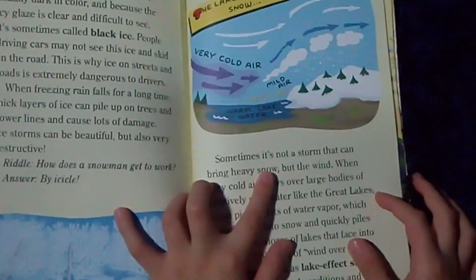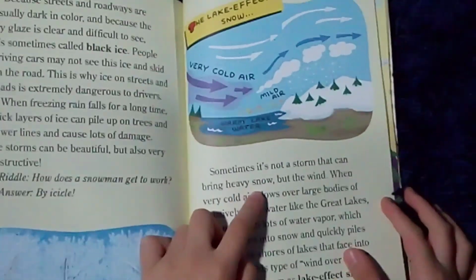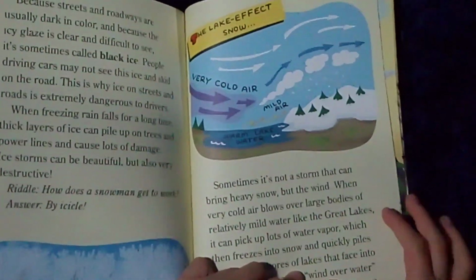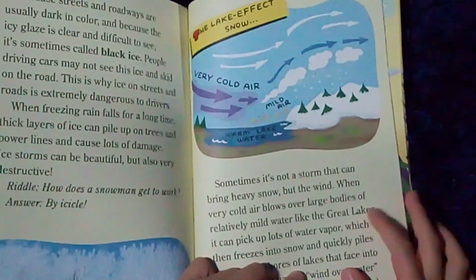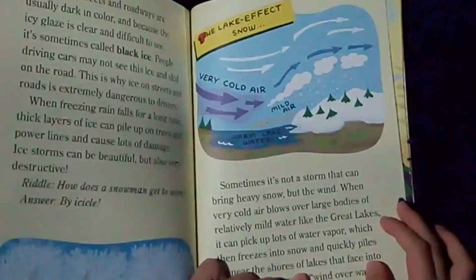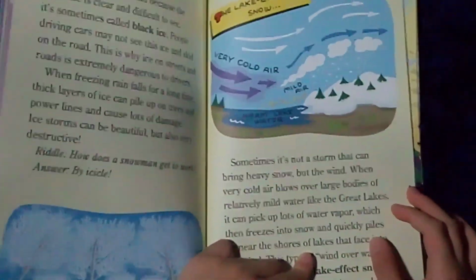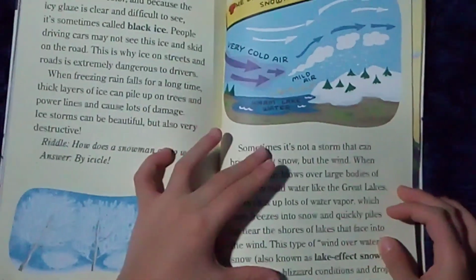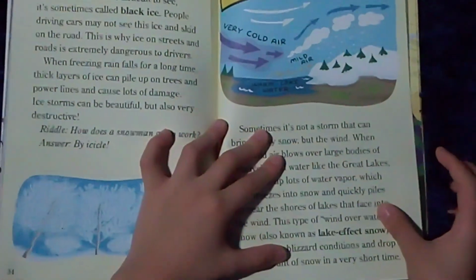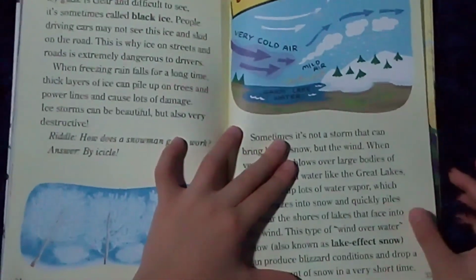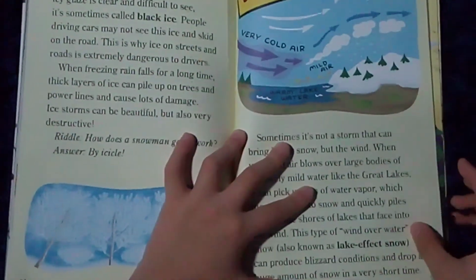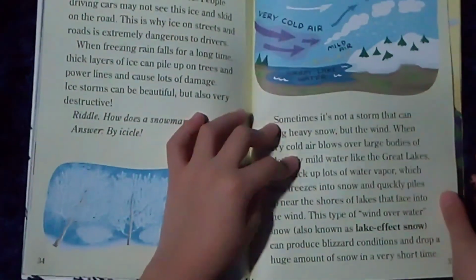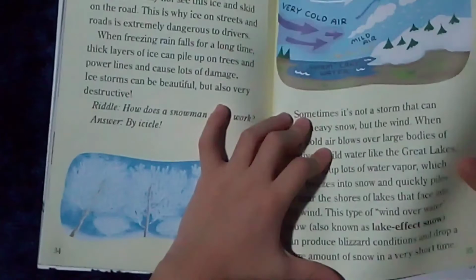Sometimes it's not a storm that can bring heavy snow, but the wind. When very cold air blows over large bodies of relatively mild water like the Great Lakes, it can pick up lots of water vapor, which then freezes into snow and quickly piles up near the shores of lakes that face into the wind. This type of wind over water snow, also known as lake effect snow, can produce blizzard conditions and drop a huge amount of snow in a very short time.